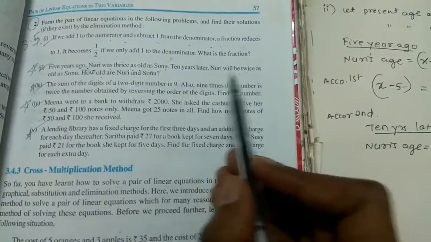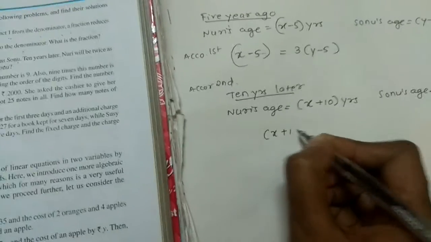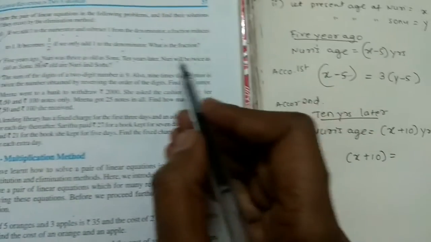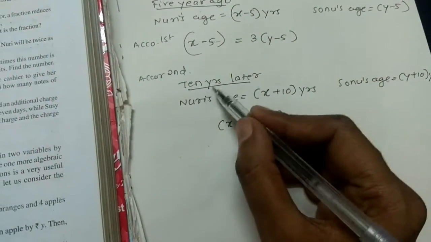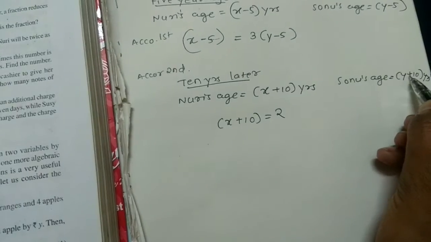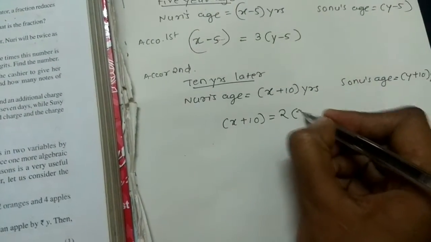Then according to the given statement, 10 years later Nuri will be twice as old as Sonu. So Nuri's age x plus 10 will be twice Sonu's age, which is y plus 10.